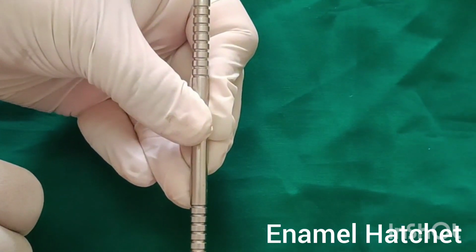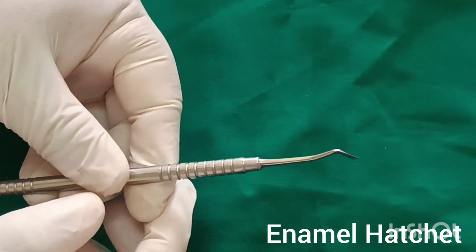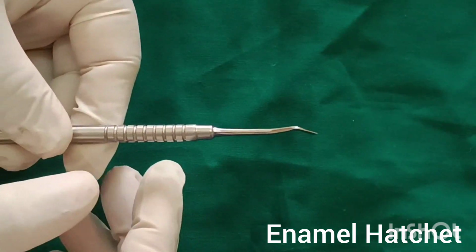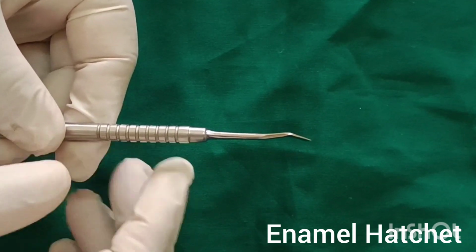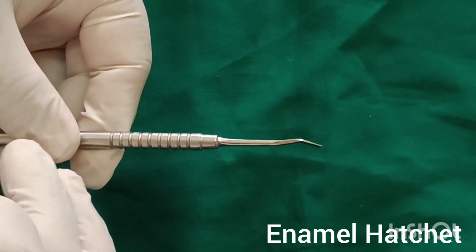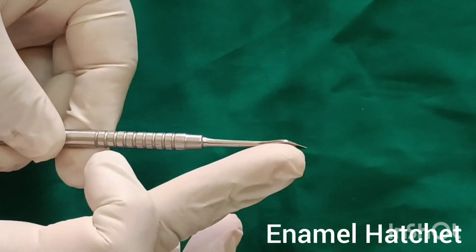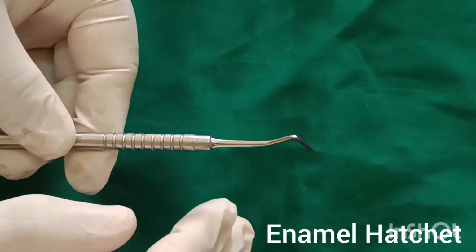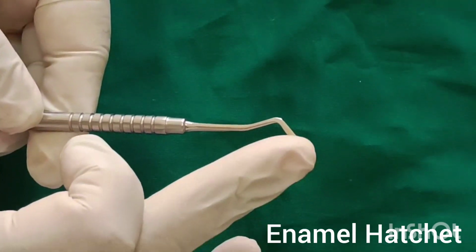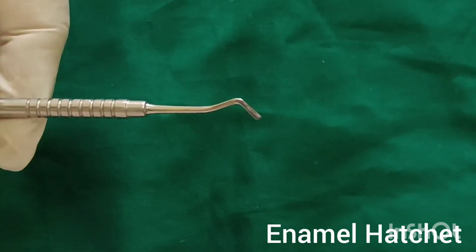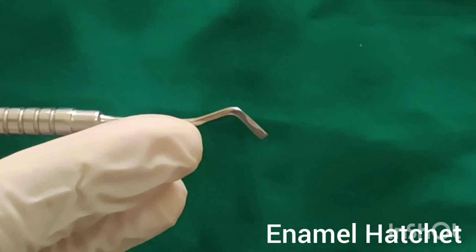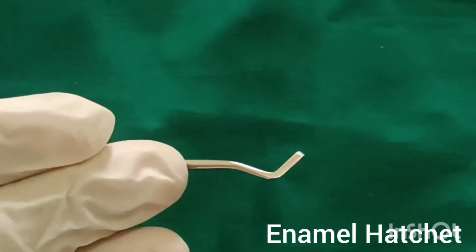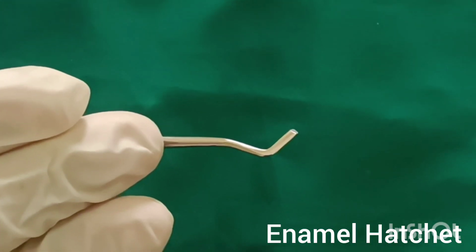Now, how to identify whether an enamel hatchet is a right-handed or a left-handed instrument? Hold the instrument in such a way that the blade is facing opposite to the operator and the primary cutting edge is facing downwards. Now look at the bevel. If the bevel is on the right side, then it is a right-handed instrument. If the bevel is on the left side, then it is a left-handed instrument.